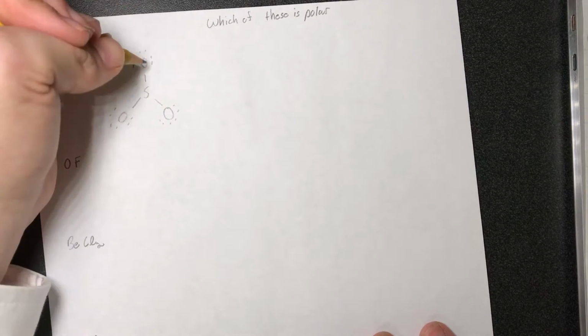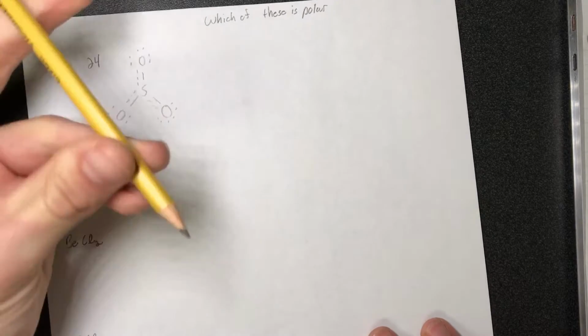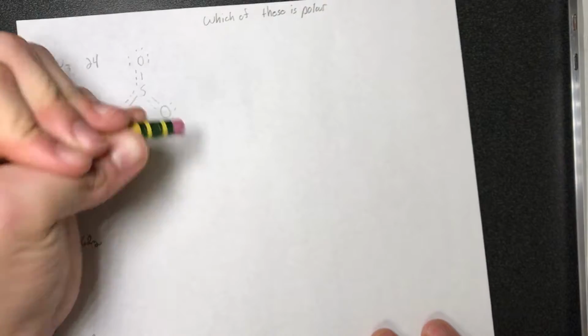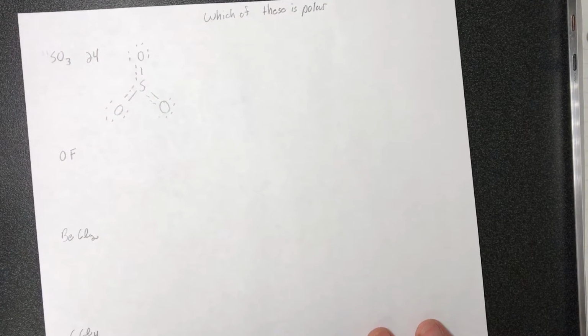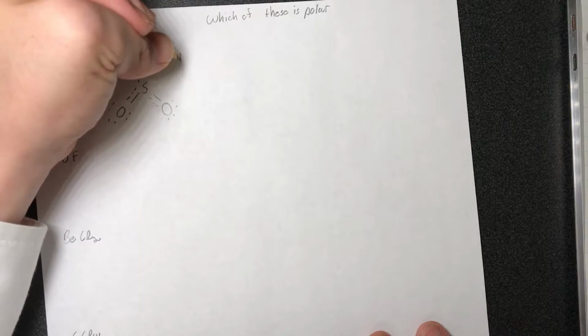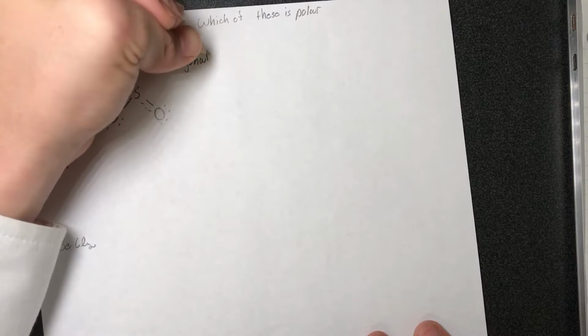And what you're going to find out is that these actually are going to make a third bond right here. And one of these pairs is going to go away and rotate around. And what's important about this is that it has trigonal planar geometry.